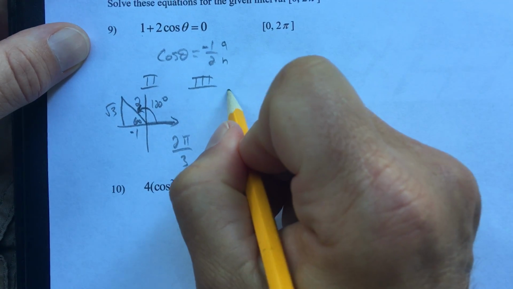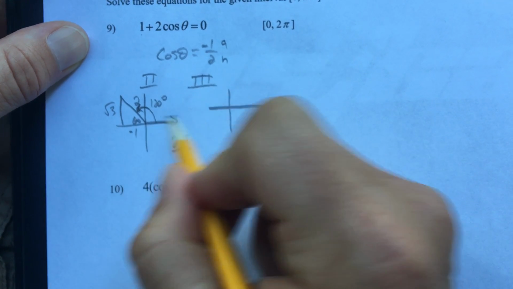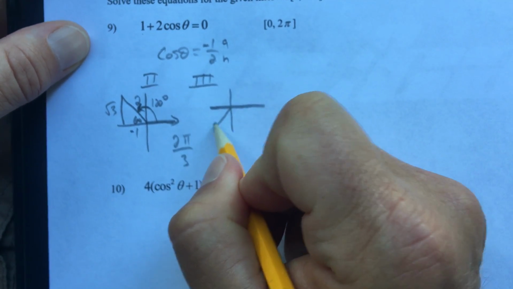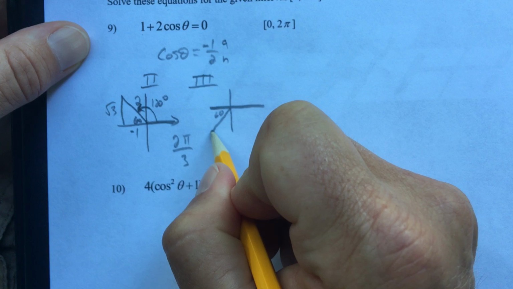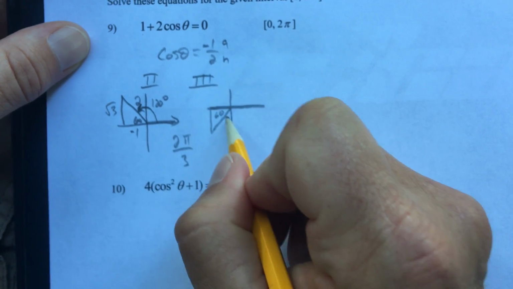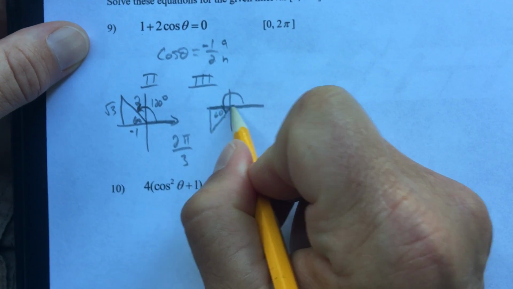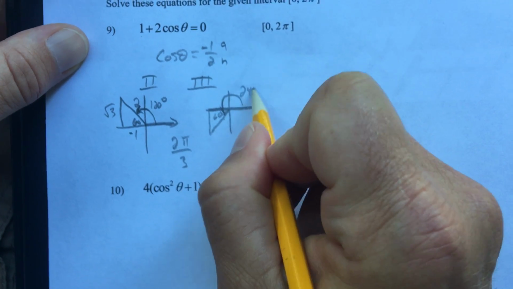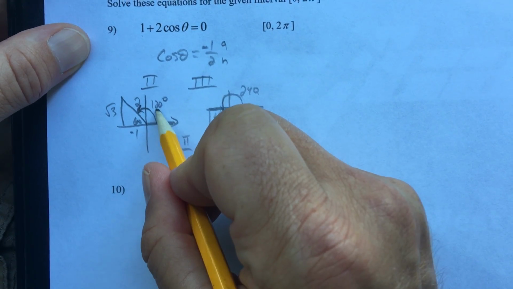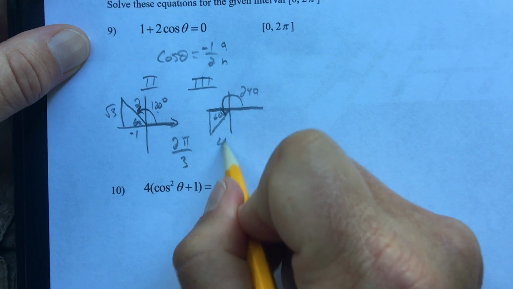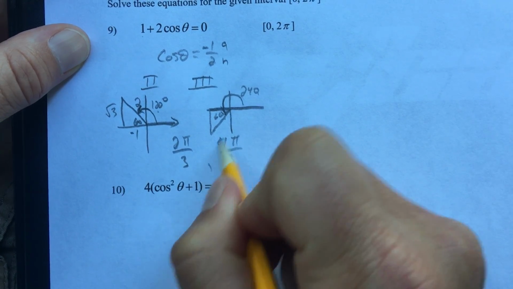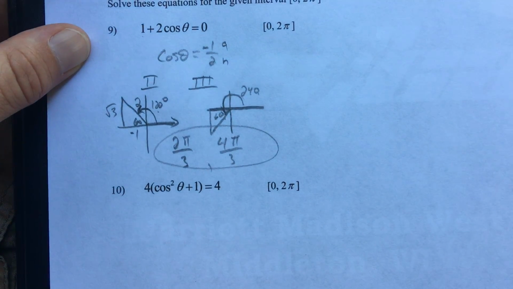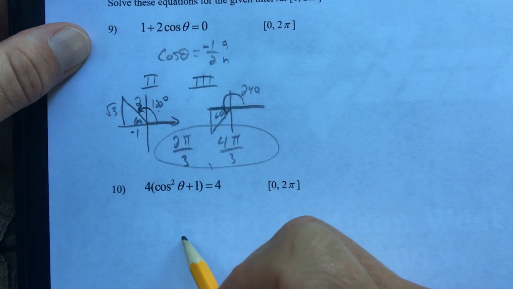Okay. Nice news is that when you find your reference angle for the first one, it's going to be your reference angle for everyone. So we don't have to reinvent this. We can use 60 here. And the full angle that would get us there would be 240. That's double what we had here. So double this gives us 4 pi over 3. So those are our two angles that satisfy this equation.